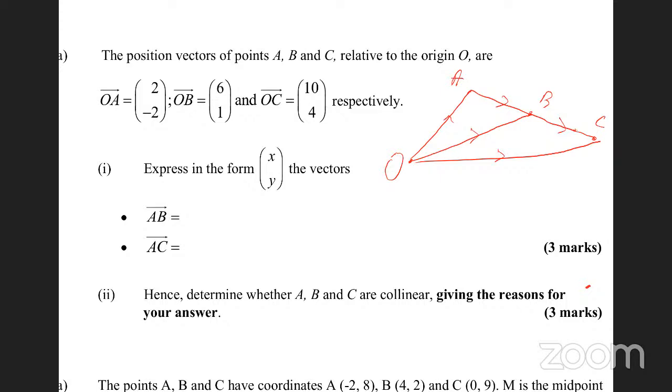So they gave us A, B, C. They gave us OA. We know what OA is. We know what OB is. We know what OC is. How do we get AB? AB is what? Look at the diagram. AB is A to O plus O to B. A to O is what? Look at the values here, but you have to change the sign. So that's -2, +2. And OB is 6, 1. So we got 4, 3. Are you okay with that? Everybody remember that? Next one is what?